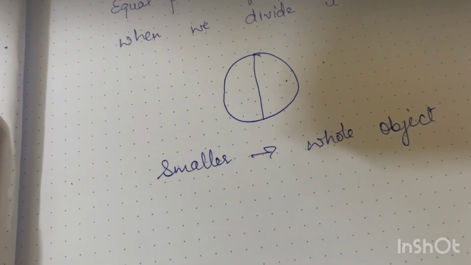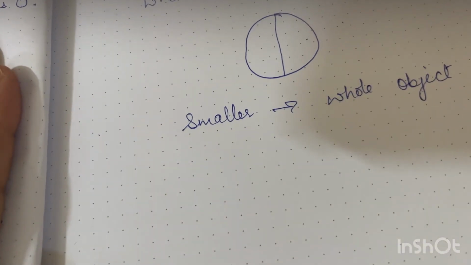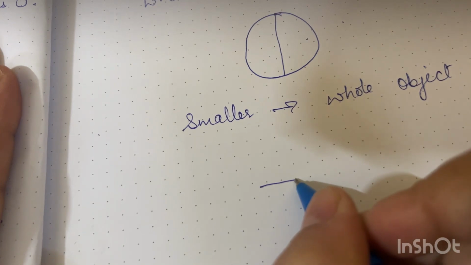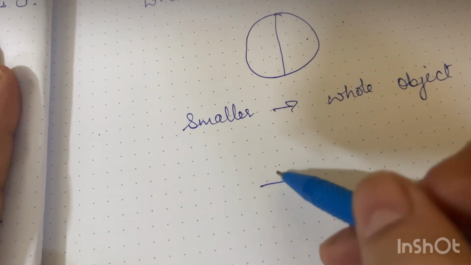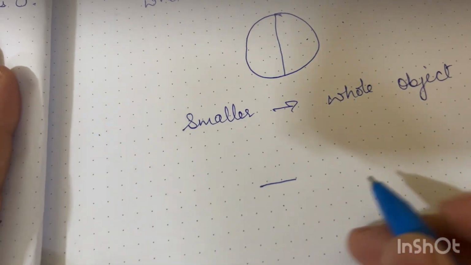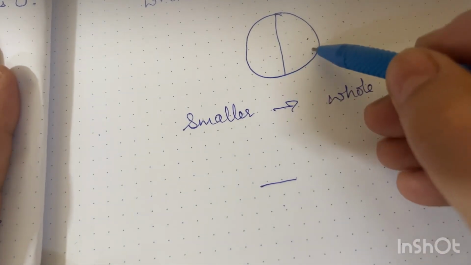So how to write the fraction? Fraction always consists of two parts. So we put a line over here. First is the upper part, then the bottom part. So we write a fraction as this. So how to write this as a fraction?